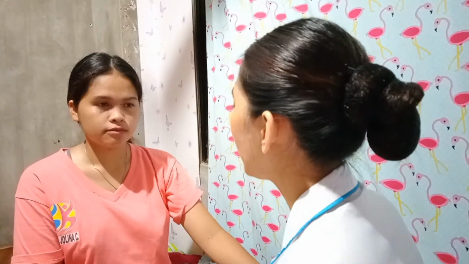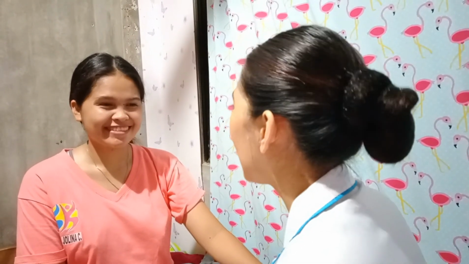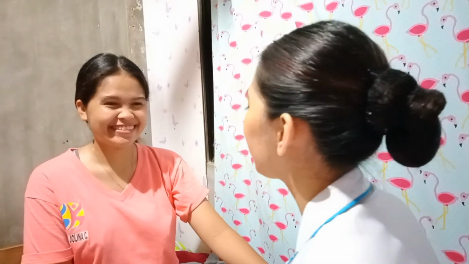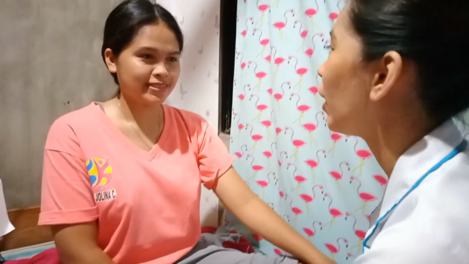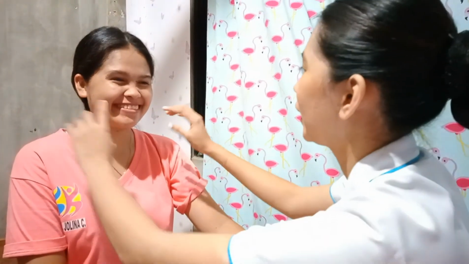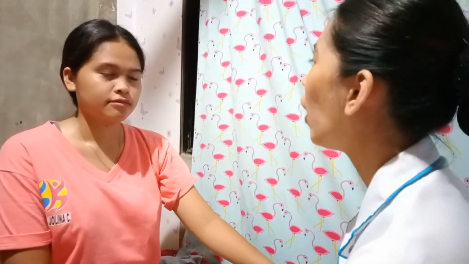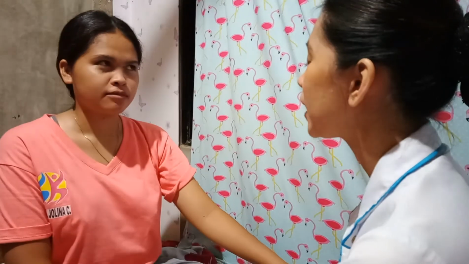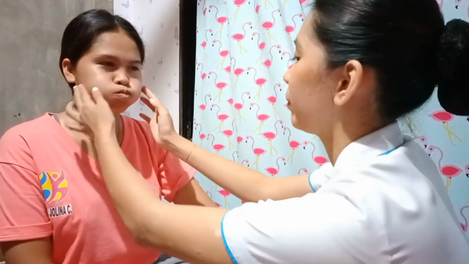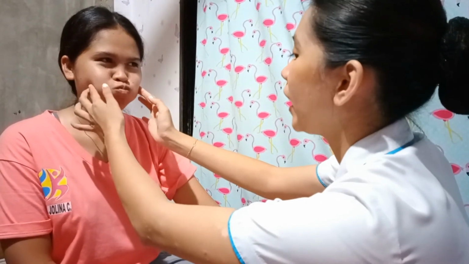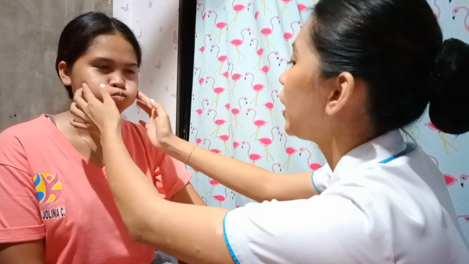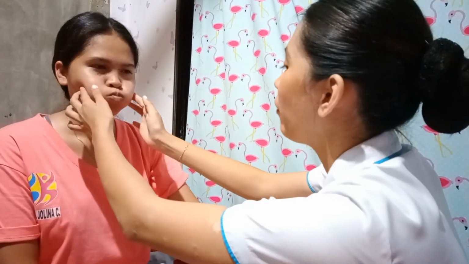Okay, thank you. Now, can you smile like this, please? I'm looking for the symmetry of the smile and equal action of the orbicularis oris muscle. Okay. Now, can you blow out your cheeks? This is a function of the buccinator muscle. I press gently and see if there's any incontinence of air and escape of air from the mouth.